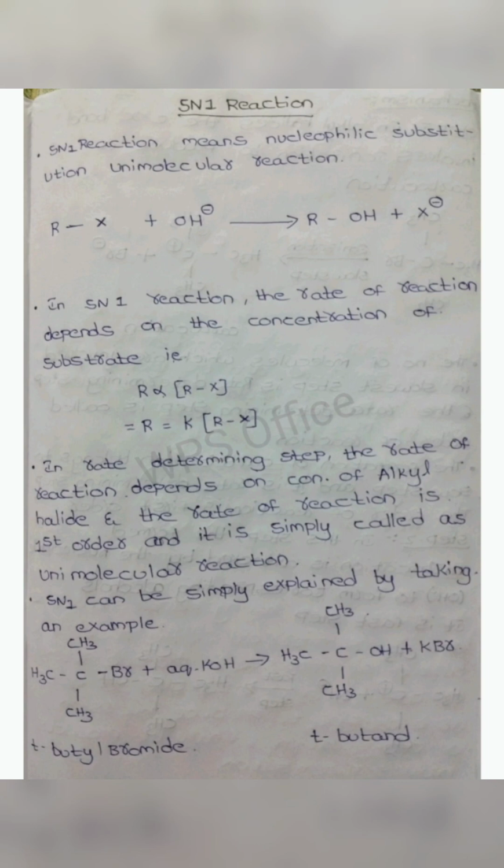SN1 can be explained by giving the following example. You can see that tertiary butyl bromide with aqueous KOH gives rise to tertiary butanol. That is the example we can see below.